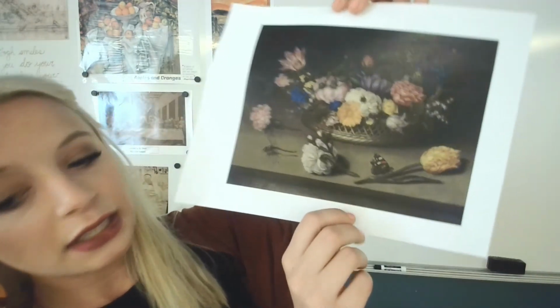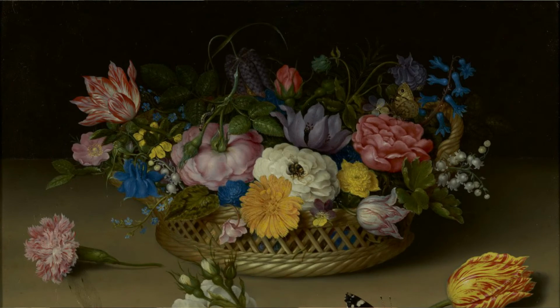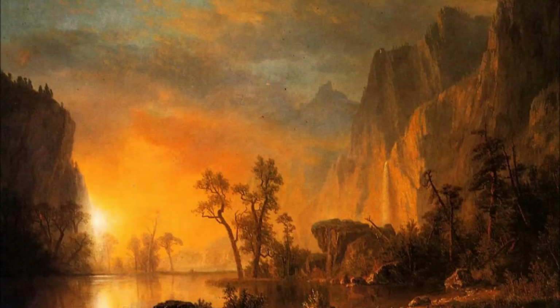Now this is a still life of various flowers. So what makes it look like it's going from dark to light? Key words right there, dark to light. And lastly, now it kind of looks like you can walk around in the painting, right? Does anyone know what element of art that's called when it looks like you can walk around in it? It looks like things are further back and things are closer to you.